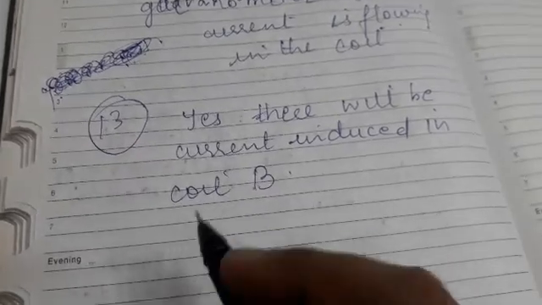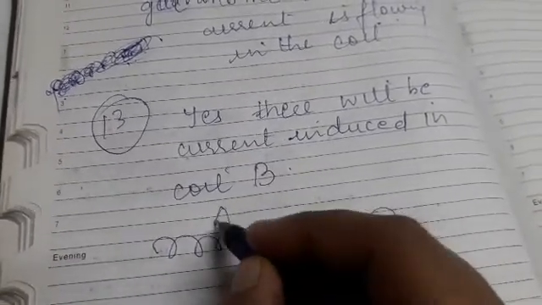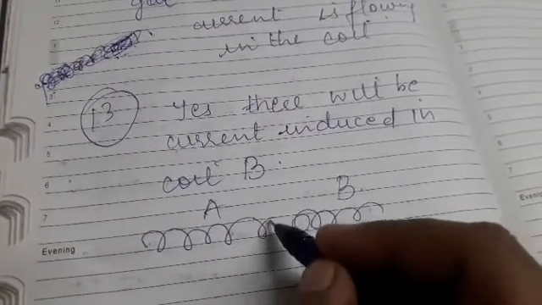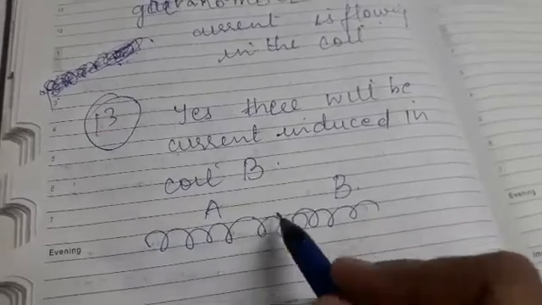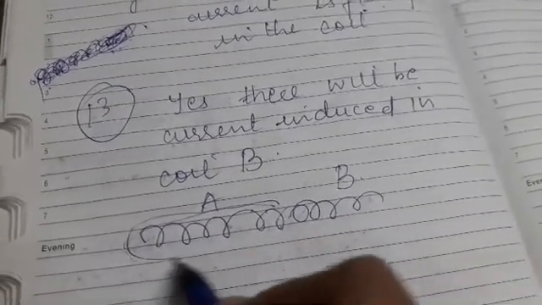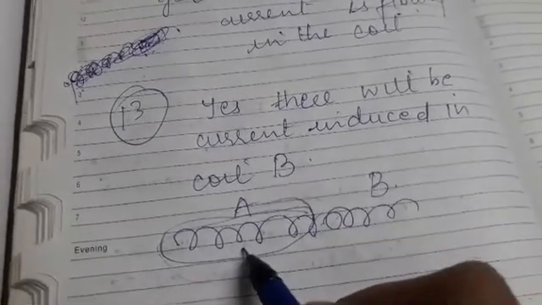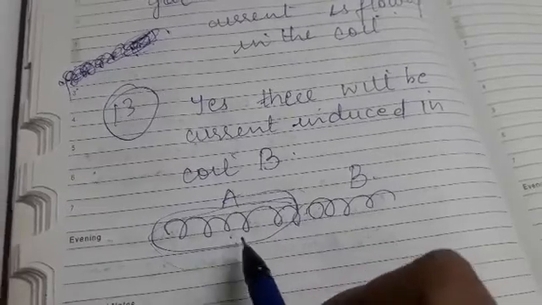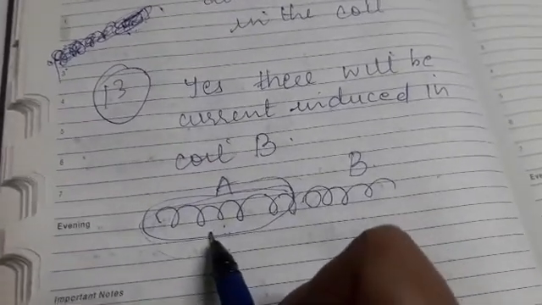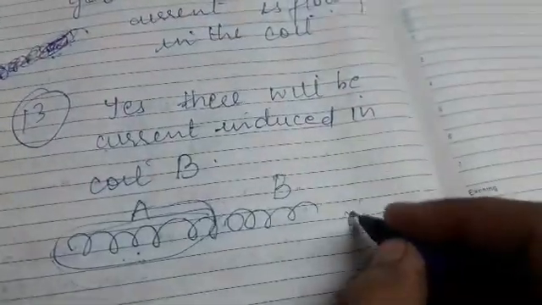Now, see, this is coil A, this is coil B. Obviously they are connected to each other, right? When the current which is flowing in A is changed, definitely the magnetic field around A will change, and that will affect what? The magnetic flux. You know what is magnetic flux? I had explained it to you.